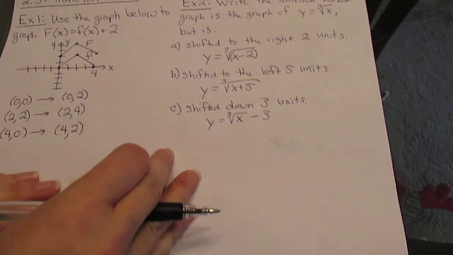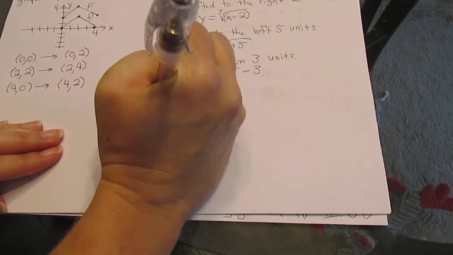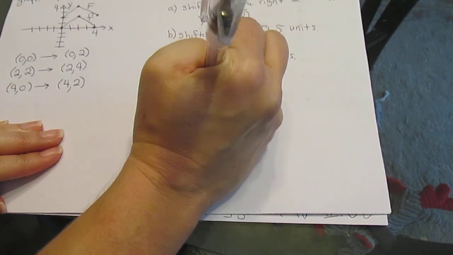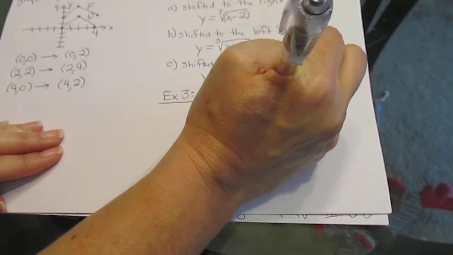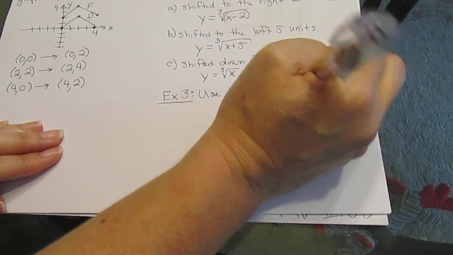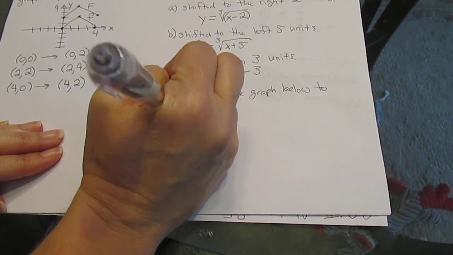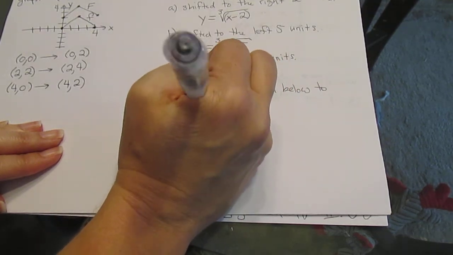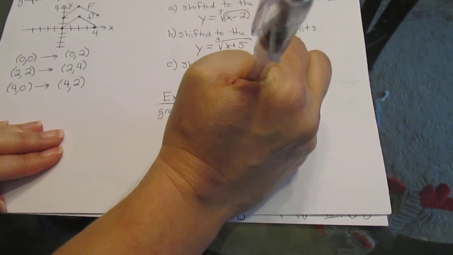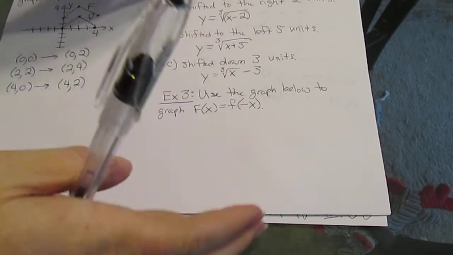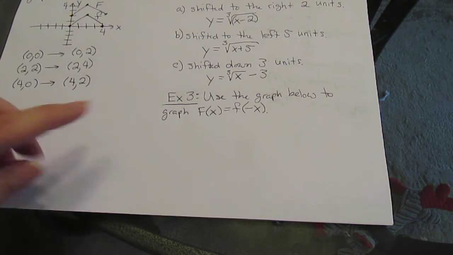Okay, our last example. Use the graph below to graph capital F of x equals lowercase f of negative x. So this is the last kind of transformation I want to look at today.